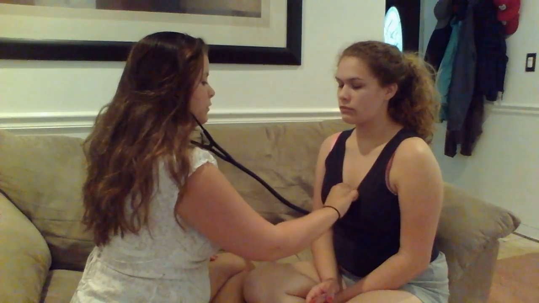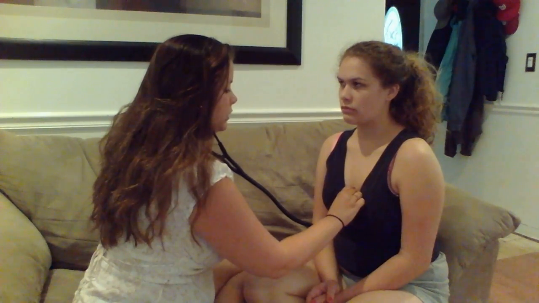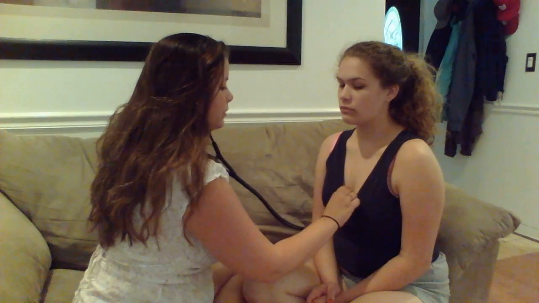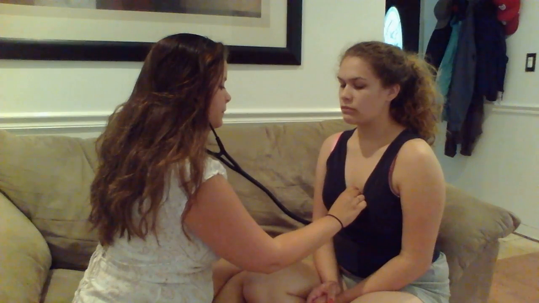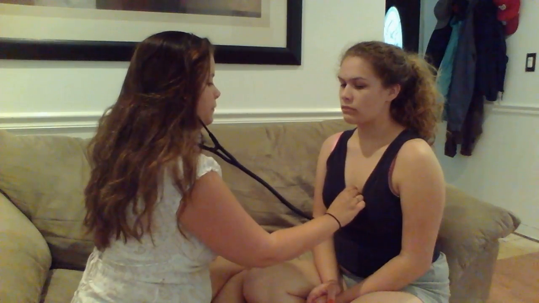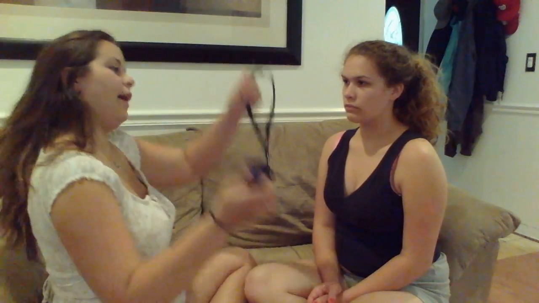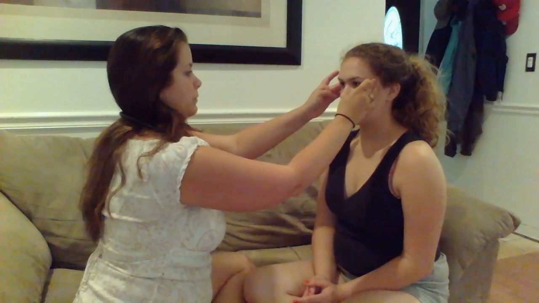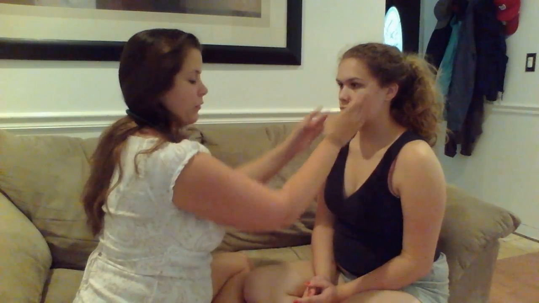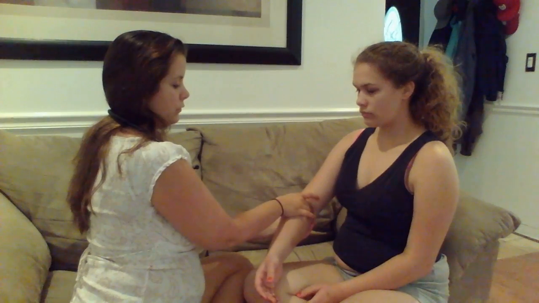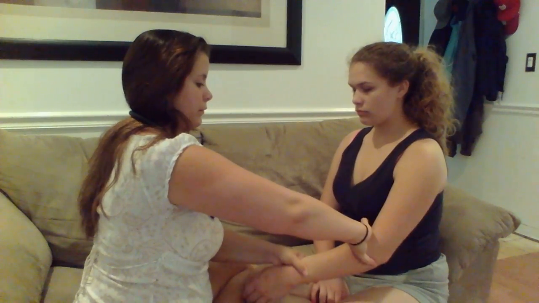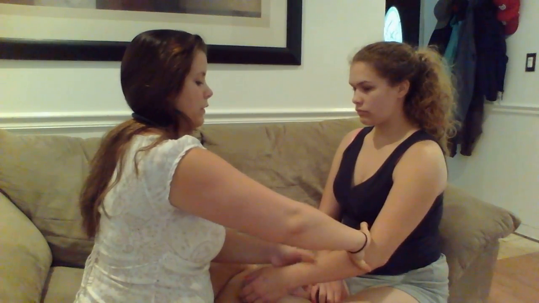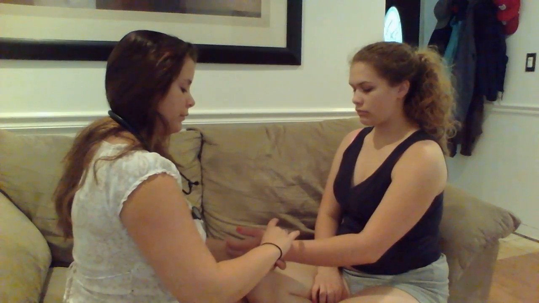Then we're moving down further, listening to the mitral area where the apical pulse is. This is also where the PMI is located. After auscultating, then we're going to palpate. We're palpating temporal arteries, then the brachial arteries, and then the radial and ulnar arteries.